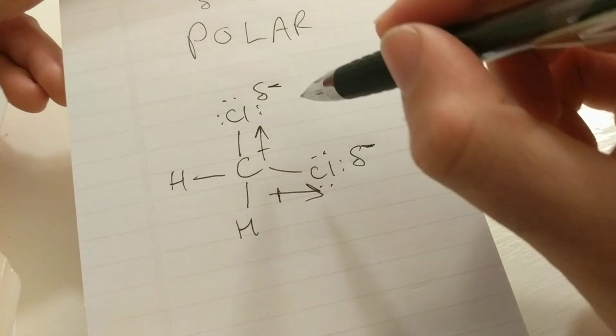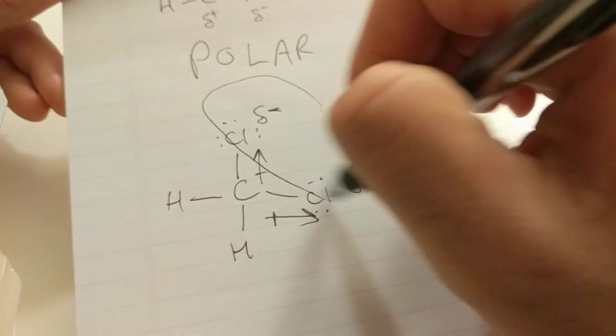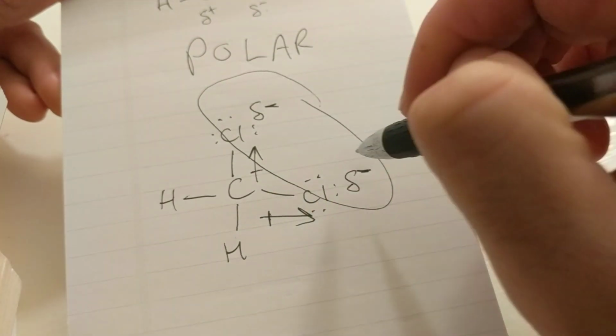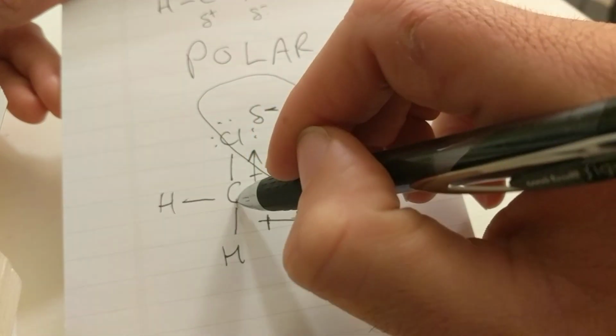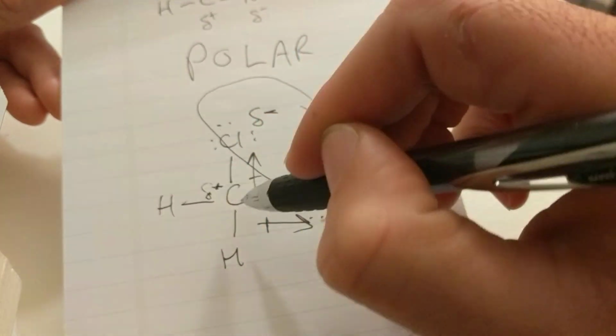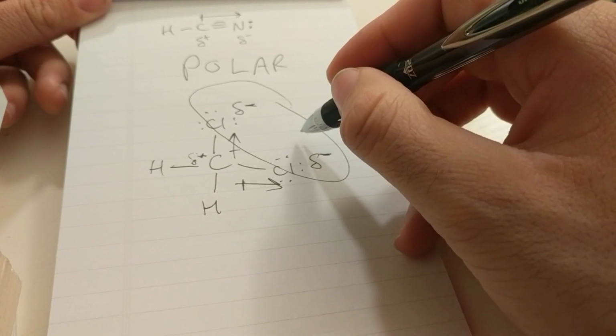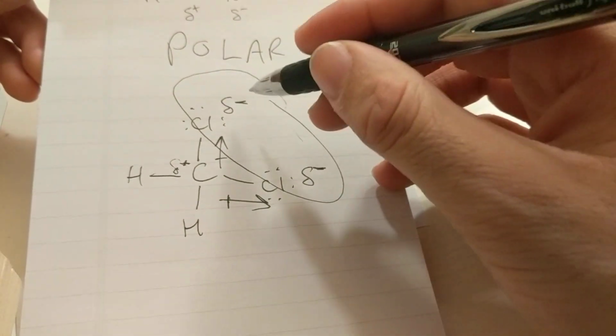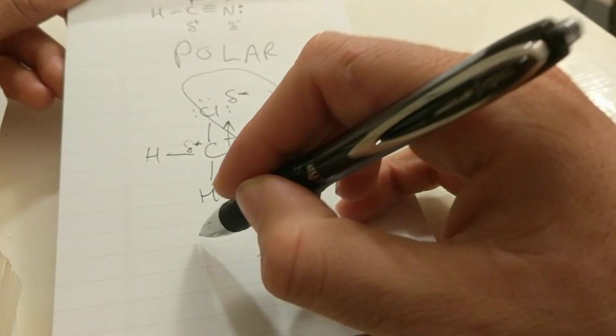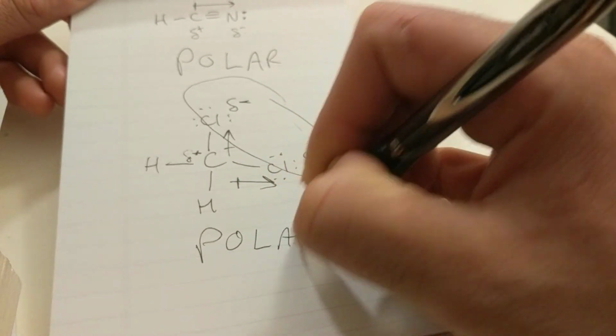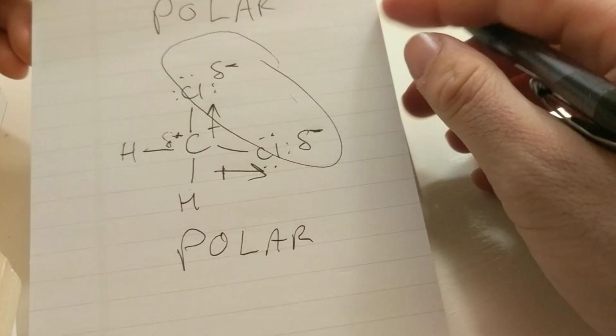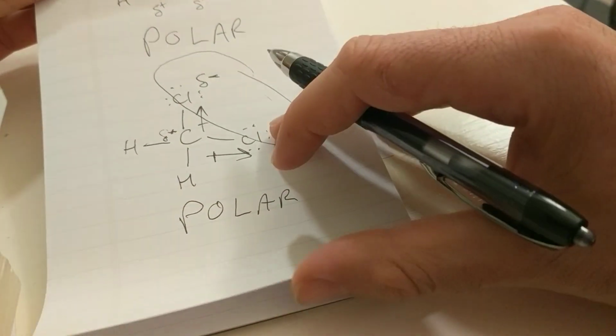But notice, we only have negativity on this side, not on this side. So we have a negative end. Carbon's a little bit positive. So is the electron density even? No. That means it is polar. Good. You just have to see a lot of examples to understand this.